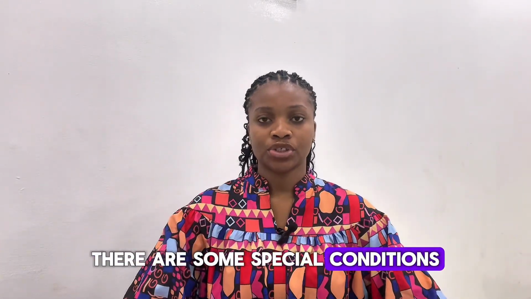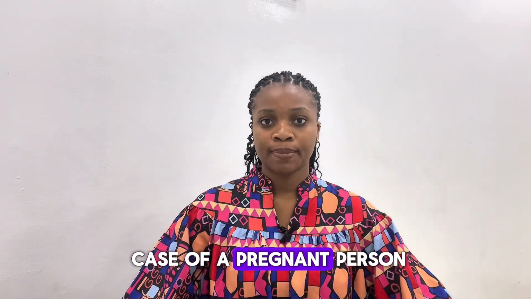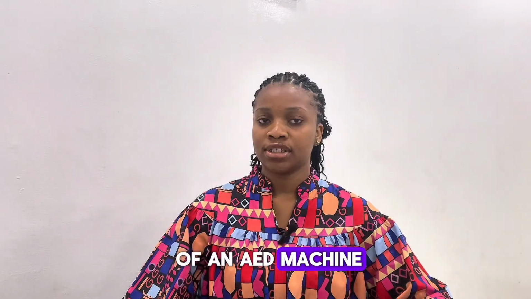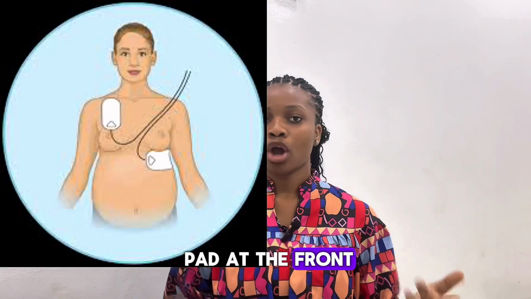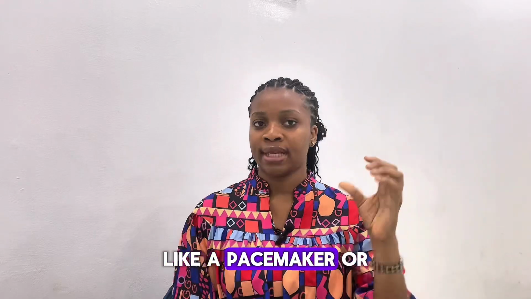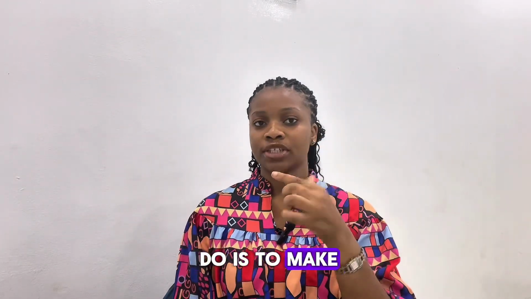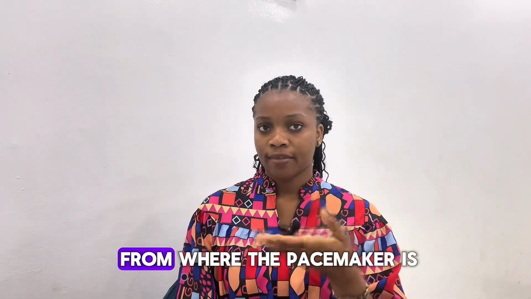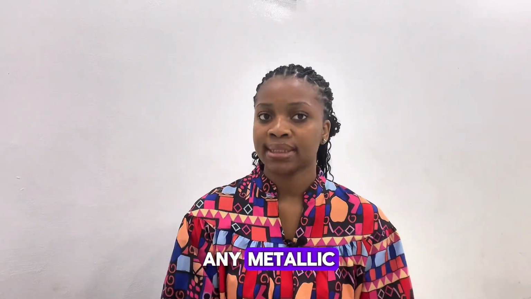There are some special conditions in which people wonder if they can make use of an AED. For instance, in the case of a pregnant person, you can make use of an AED machine. To be on the safer side, you place one pad at the front and place one pad at the back. And also, if a person has an implant like a pacemaker, all you need to do is to make sure that the AED pad is 1 inch away from where the pacemaker is. With that, you can analyze the heart rhythm and you're good to go. Make sure that this person is not in direct contact with any metallic surface.